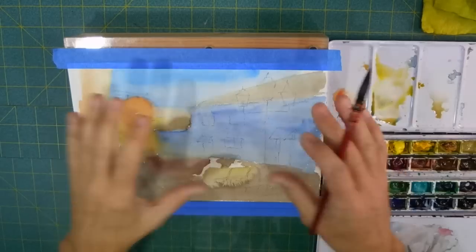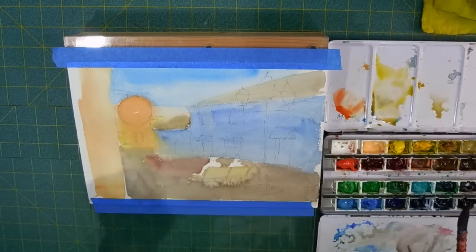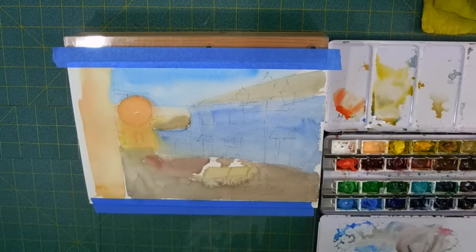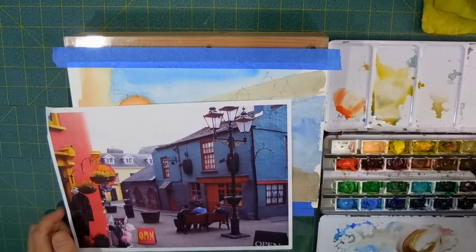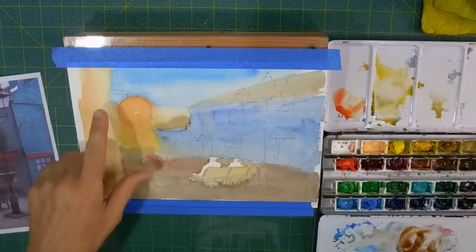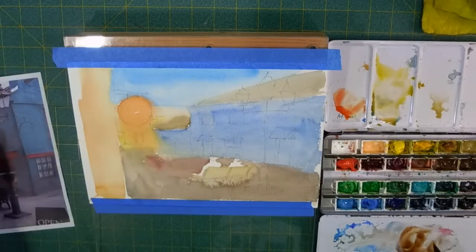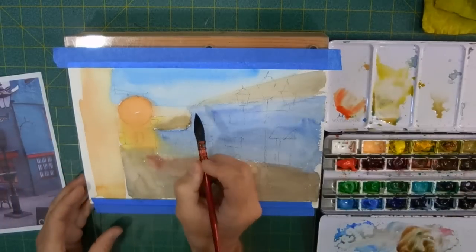Okay, welcome back. Thoroughly dried my page with a hair dryer, and now we get to have some fun and start putting in some details. Let's take a look at what we need to do here. Well, the first thing we're going to do is start in the back, and mostly on the left-hand side, whatever side that is.